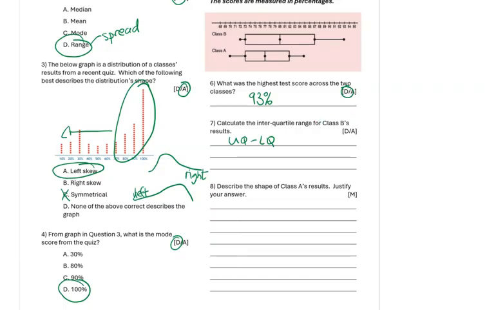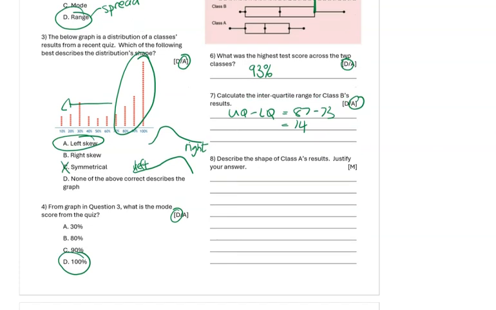We're not doing both, just class B. The upper quartile is the right-hand side of the box, which was 87 in this case. So it's going to be 87 minus the lower quartile, which is the bottom side of the box there, which was 73. And 87 minus 73 is 14. If you got that one right, that was what you needed to get an achieved mark. Remember, we wanted to see some working, so make sure you're not taking shortcuts. Make sure you're including that working to get full marks.